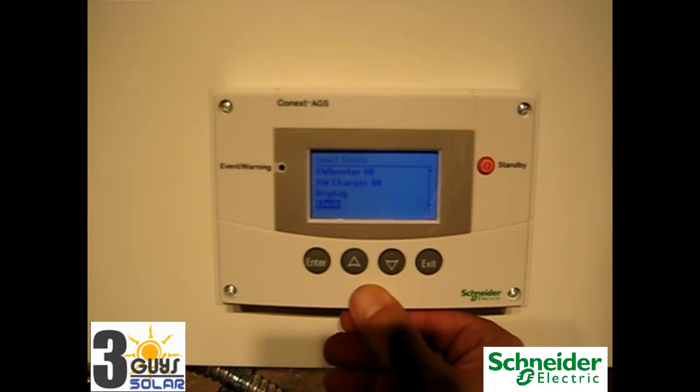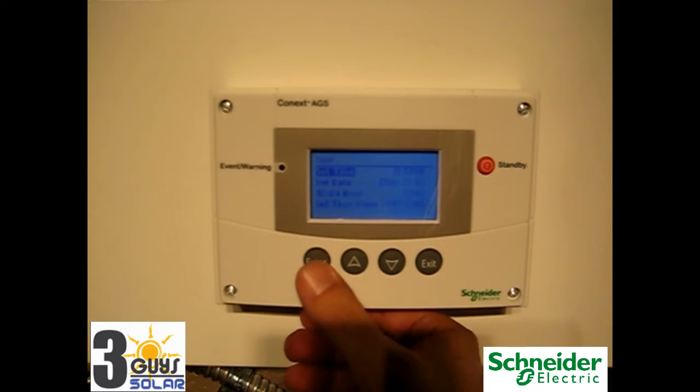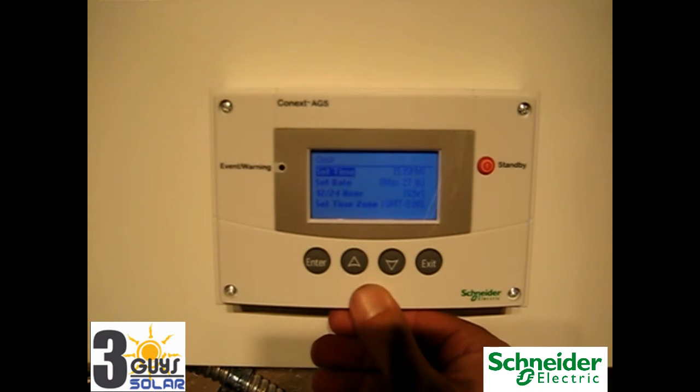Next we have the clock function. This is where you set the time of day and information. As you can see here, current time is 5:15 p.m. Our date is May 27, 2016. We have 24-hour time, and we have set the time zone to Greenwich Mean Time minus 5 hours.